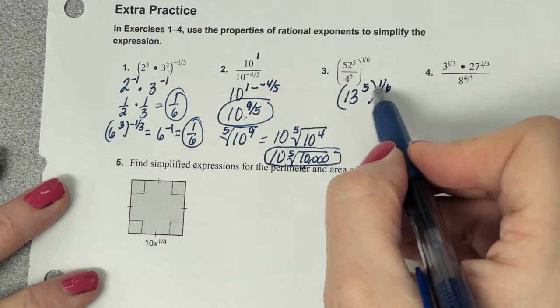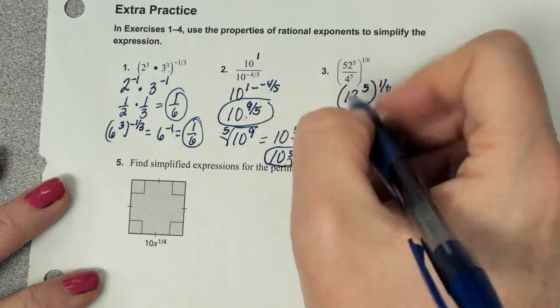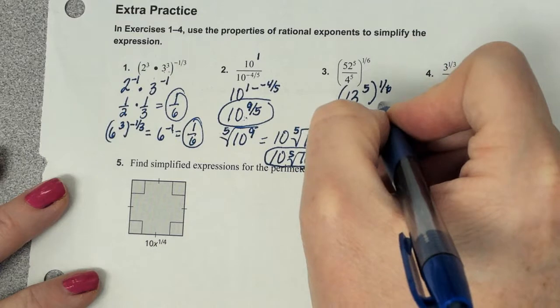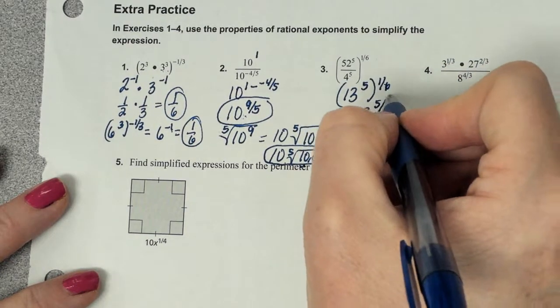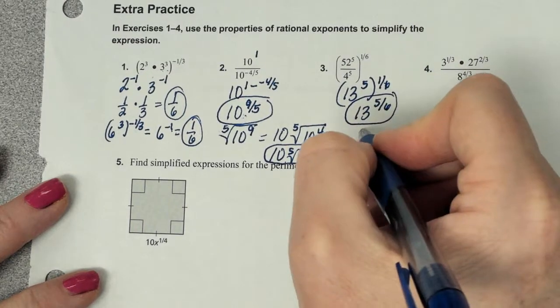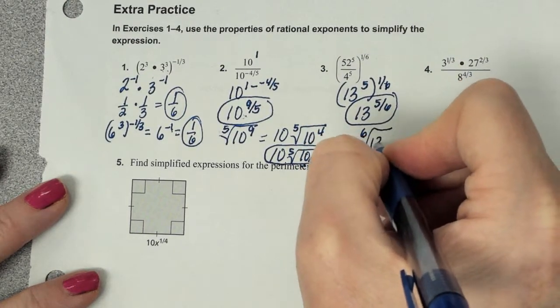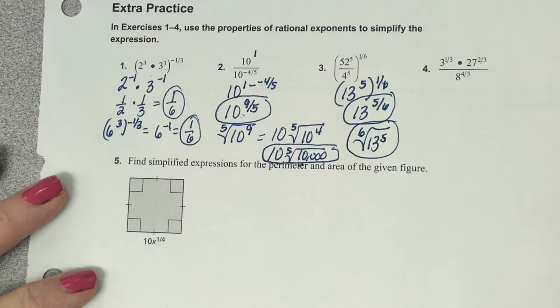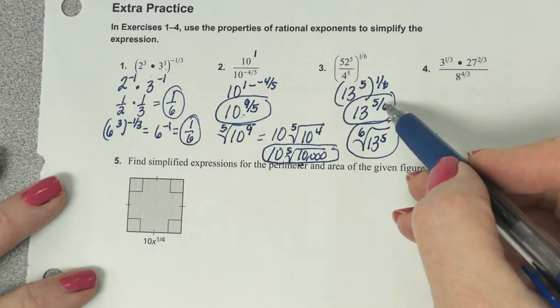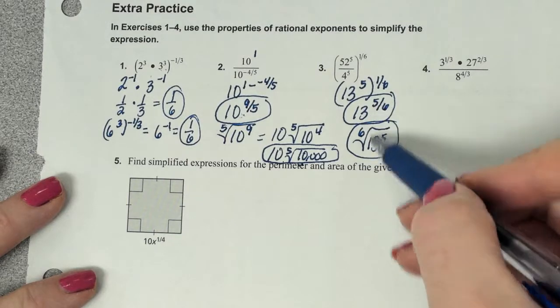And what do I do if I have a power to a power? What do we do? Multiply, so it's 13 to the 5/6. So this would be your answer at the beginning set of the homework. At the end part, they would ask you to write it in radical form, so you'd write it like that. You see the difference? The 6th root of 13 to the 5th.